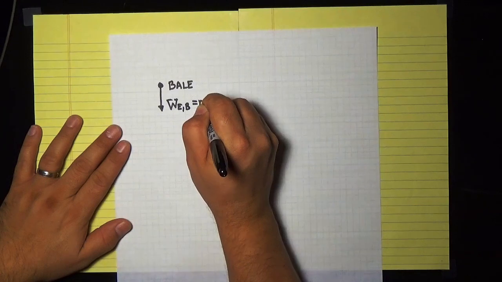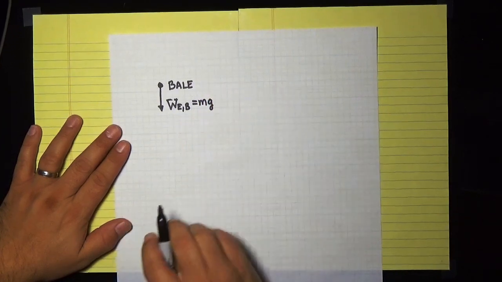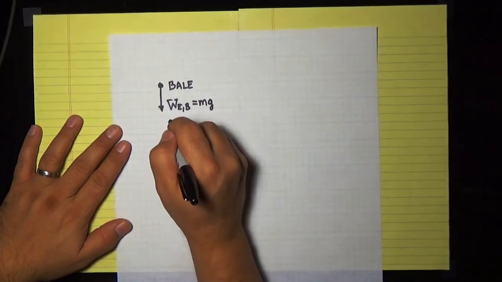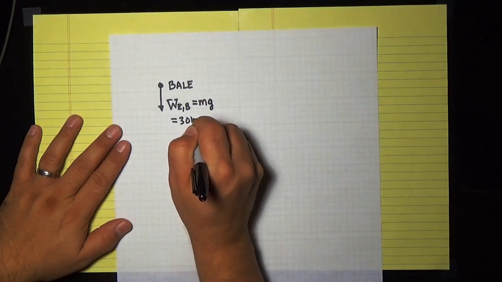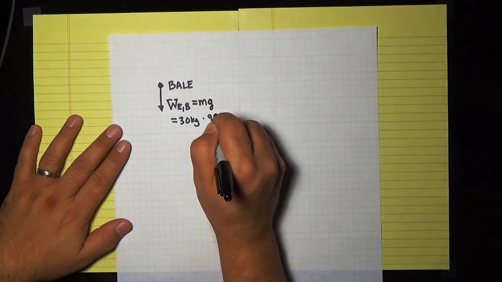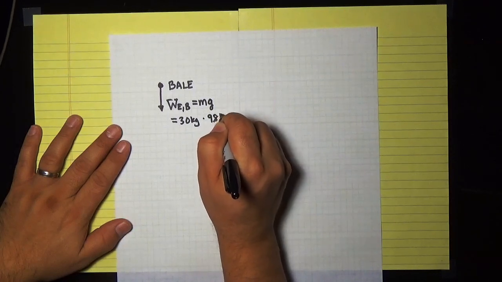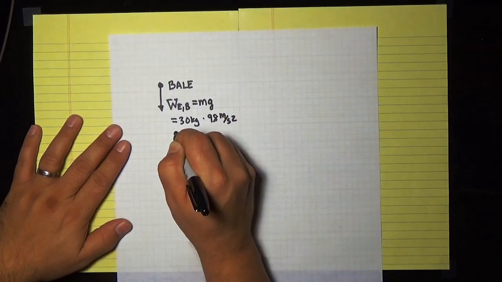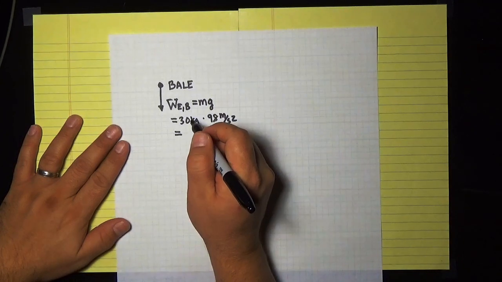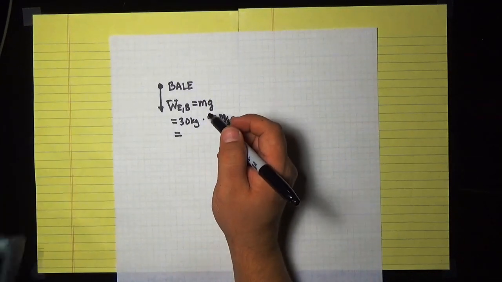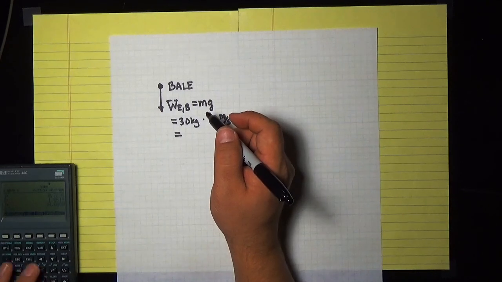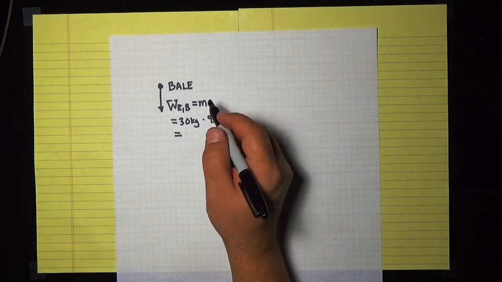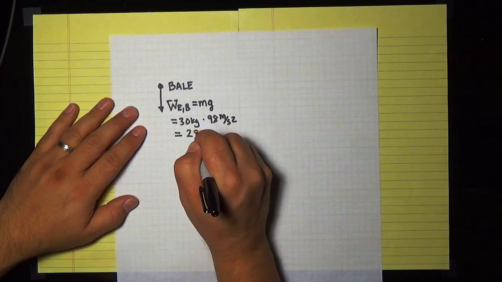That is equal to the mass of the bale times the acceleration due to gravity. We're told the mass of the bale is 30 kilograms, and the acceleration due to gravity is 9.8 meters per second per second. So the weight is, I have to punch it out here, 30 kilograms times 9.8. So the weight is 294 newtons.